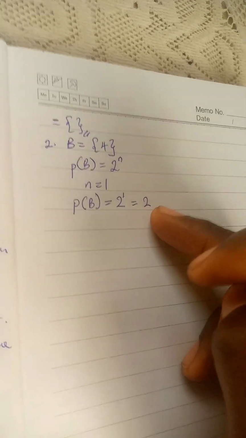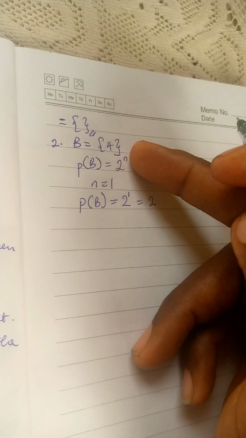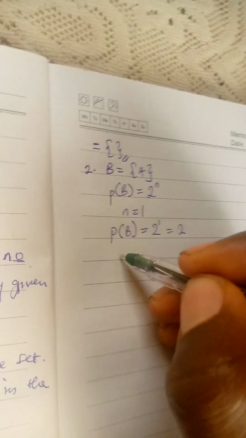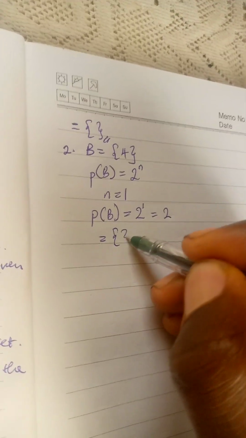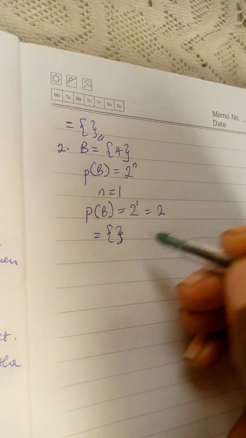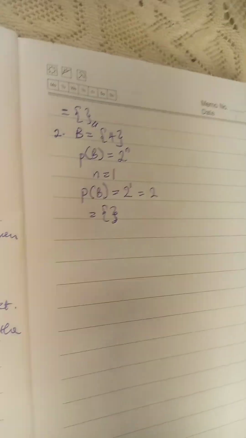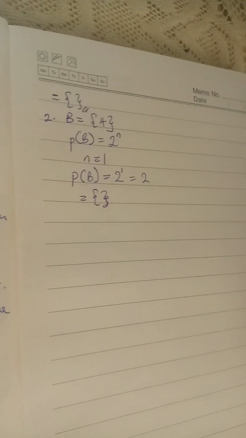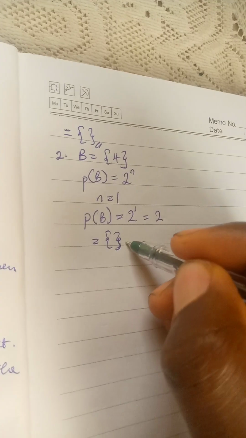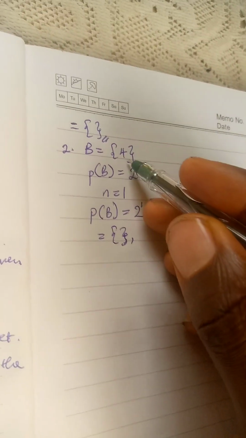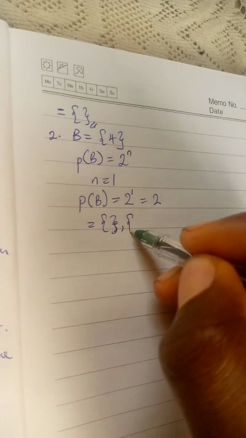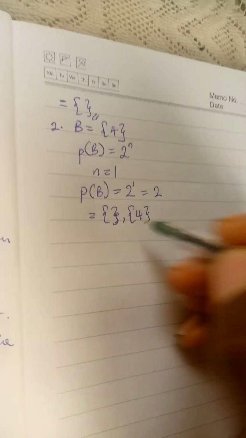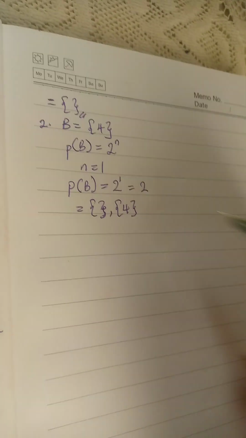Which means that we are supposed to have two subsets from set B. Listing out this set, that will be an empty set first. Remember, you first list out an empty set before listing out any other member of the set. Then we have 4 as the element, and that's all.